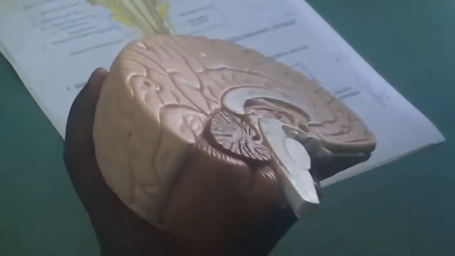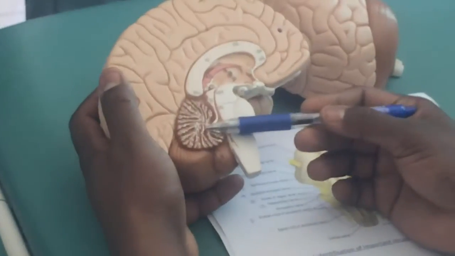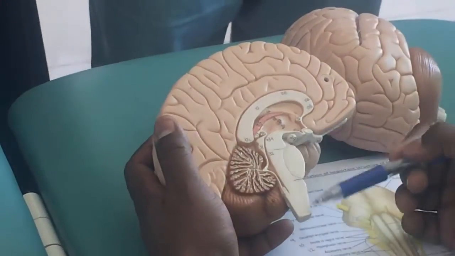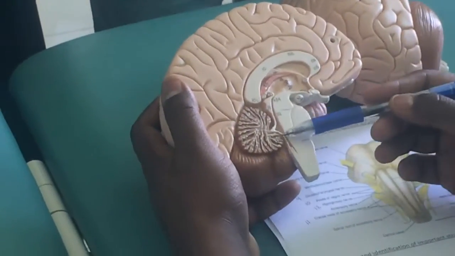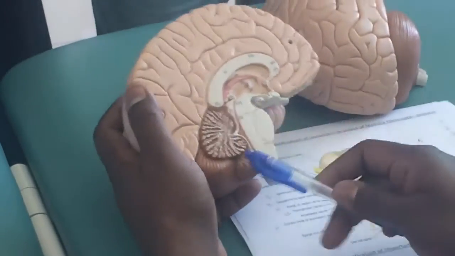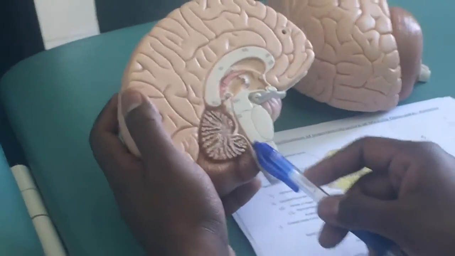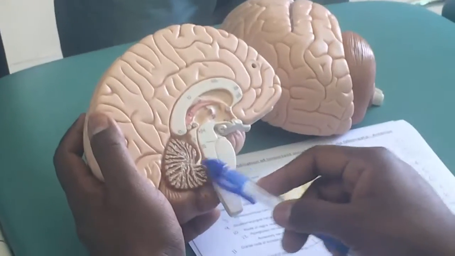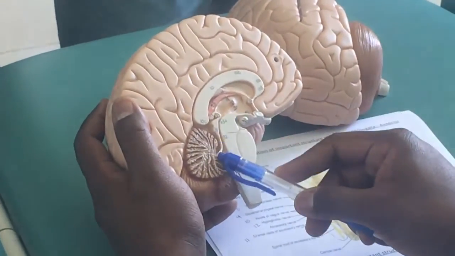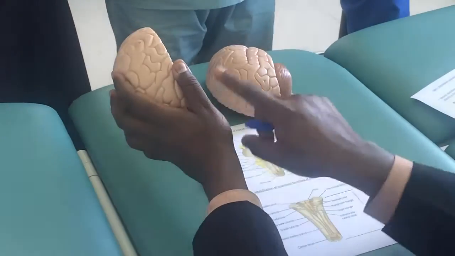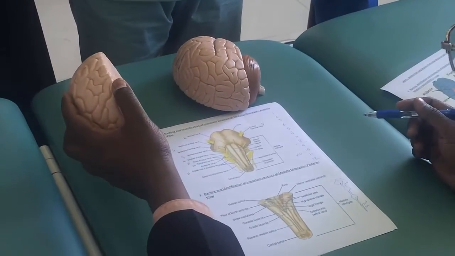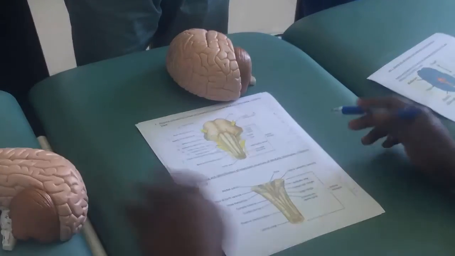Cerebellar peduncles mean the cerebellum connects with the brainstem by three peduncles: superior, middle, inferior. So these are the connections to the cerebellum: inferior cerebellar peduncle, middle cerebellar peduncle, superior cerebellar peduncle. This inferior cerebellar peduncle is connecting to the cerebellum.